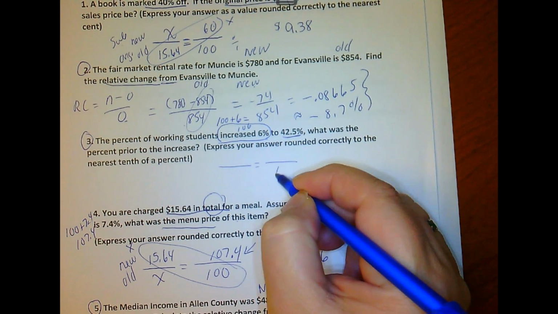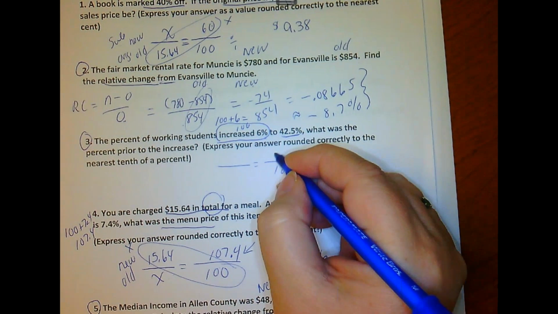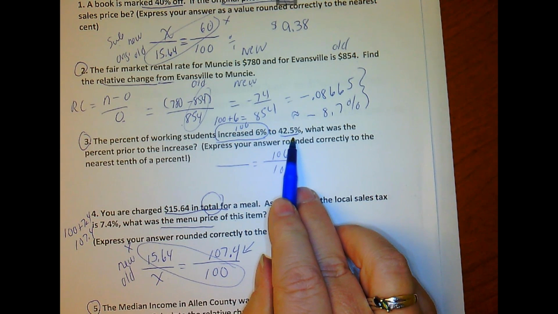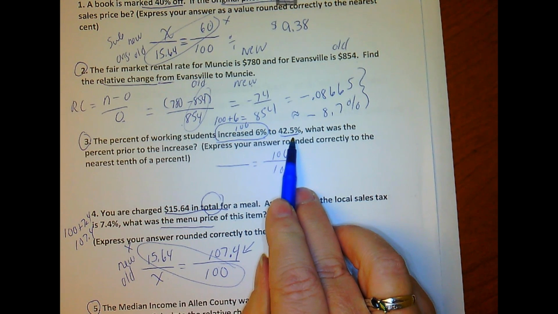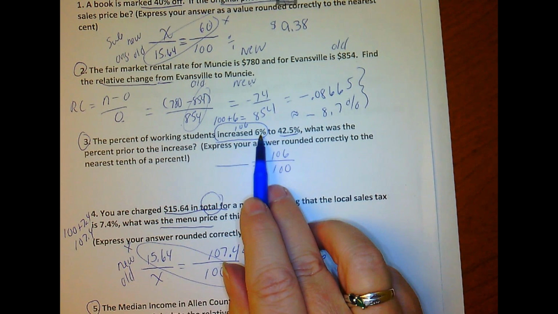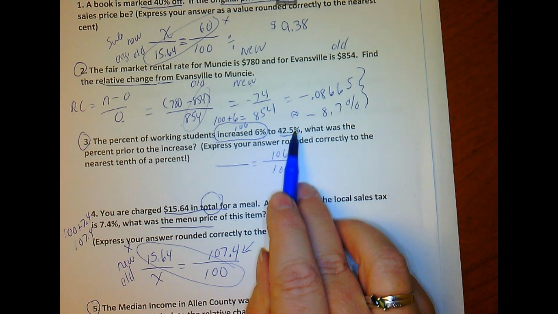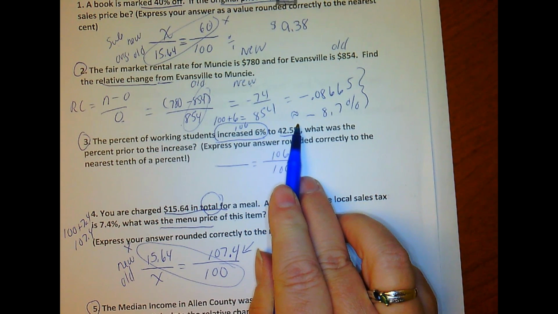What can get confusing on these is when your data is also in percentages. It's not increasing 42.5%. That's not an increase or decrease. This is your data. So if your data is in a percentage, you just ignore the percents during your calculations and then you put it back on afterwards.